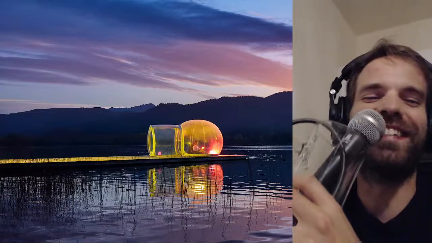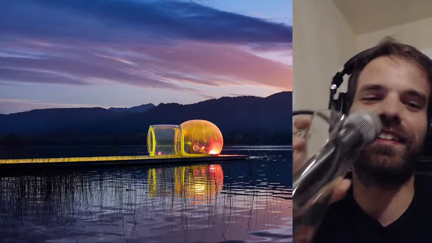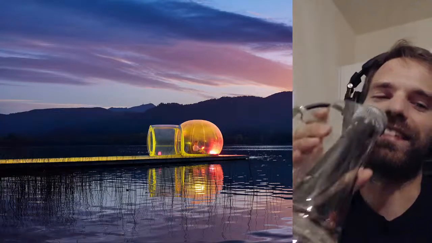Look, I have a mic stand. I built a mic stand because I don't have a mic stand. Isn't that? Do you see that? Do you see this? Yeah.